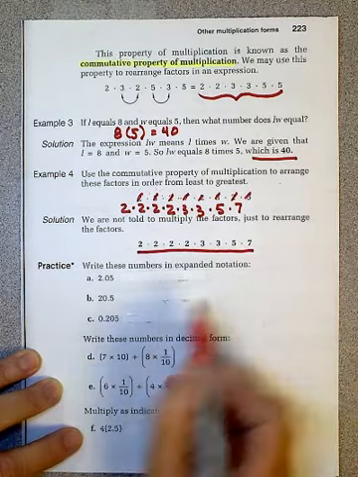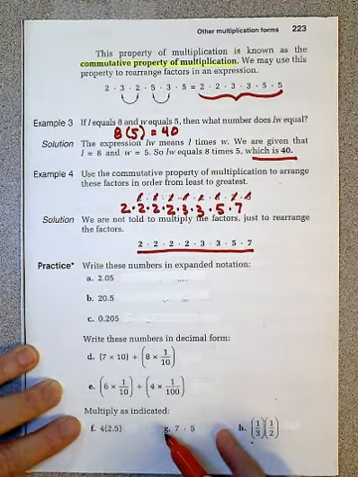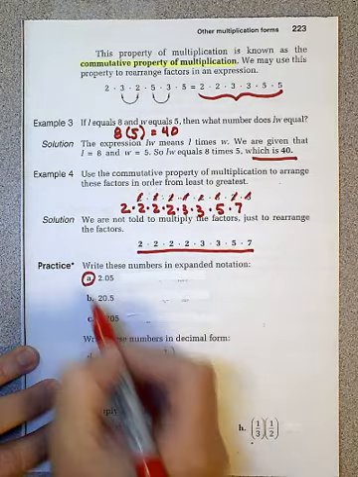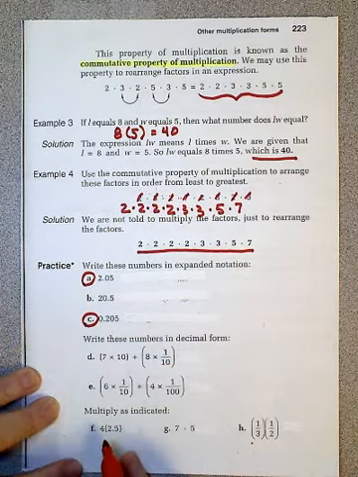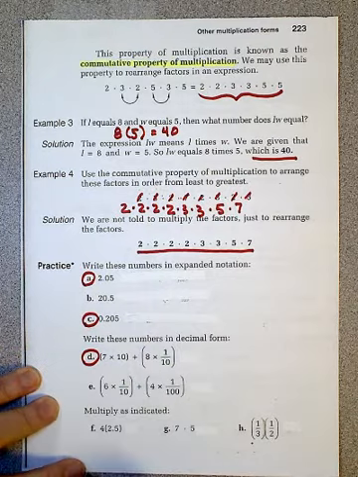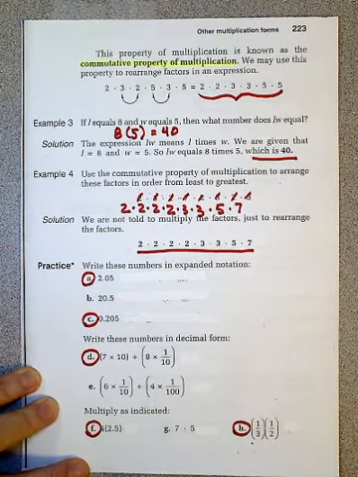Please read each direction carefully before you go on with your lesson practice. And I would like you to do A, C, D, F, and H. I'll give you a minute to make sure your paper is marked.